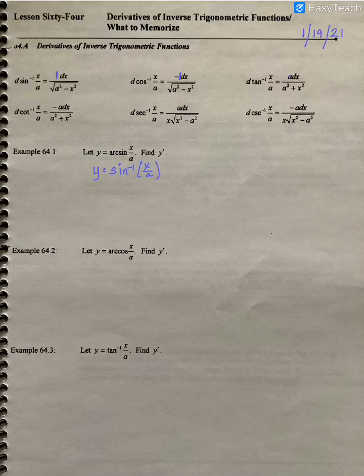Now, if we want to write this in another way, remember what happens with an inverse. When you look at the inverse, it takes the input and the output values and switches them. So here we have sine inverse. If we want to get just to sine, we can take our input and output values and switch them. So instead of saying sine inverse of x over a equals y, it's going to be the sine of y equals x over a.